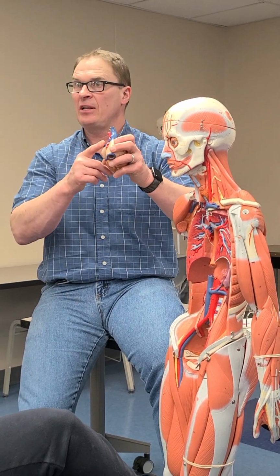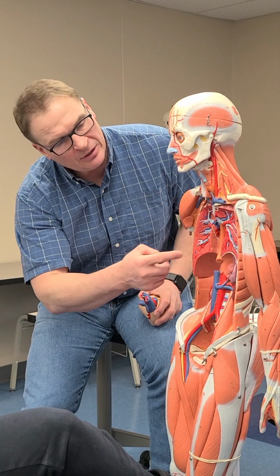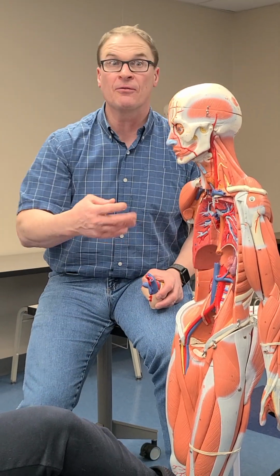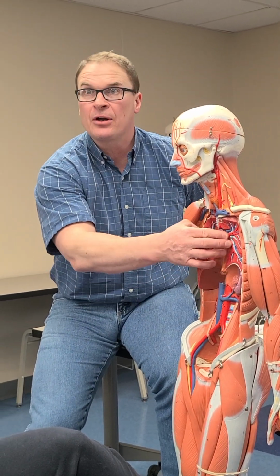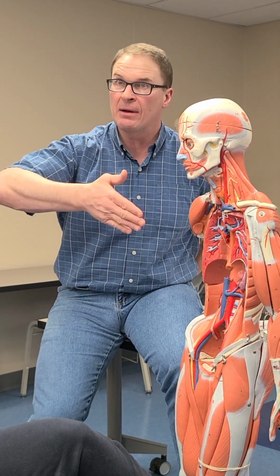Okay? So I could hold this out and touch 60. I could hold this out and touch 60. You'd have to give me different answers. If I'm holding this one, you'd have to say pulmonary arteries. If I just have this out there, you'd have to tell me pulmonary veins. Blue are arteries, red are veins for the pulmonary circuit.